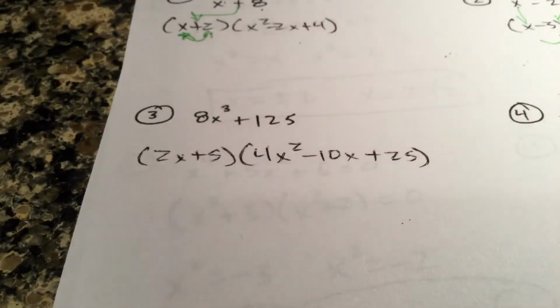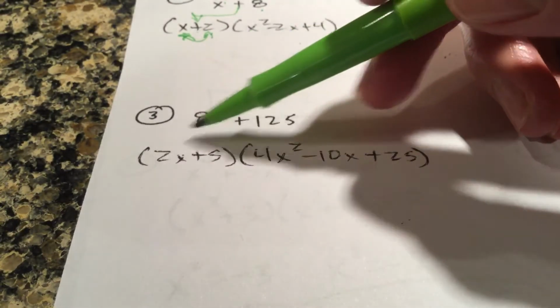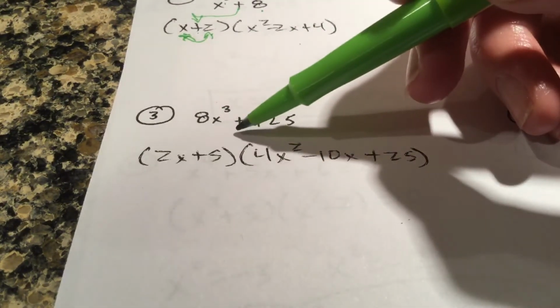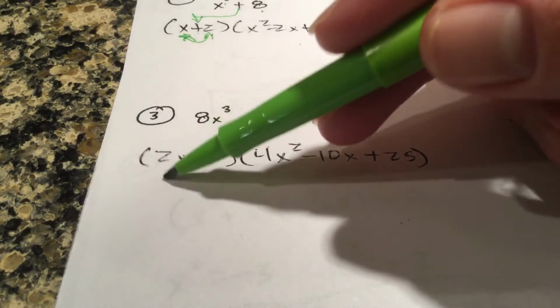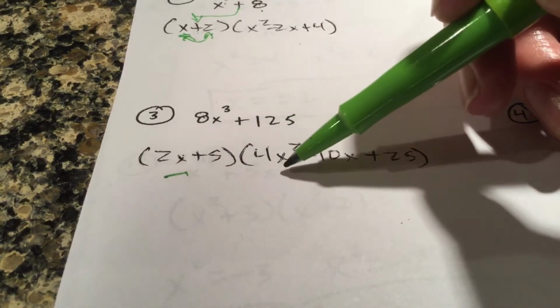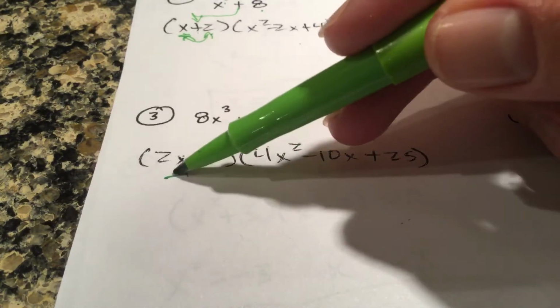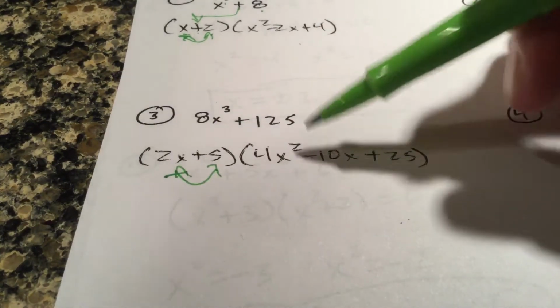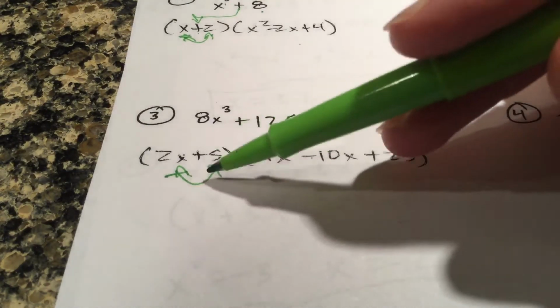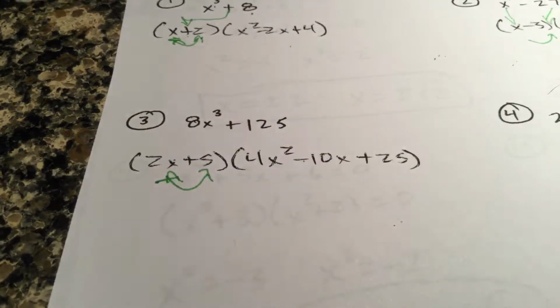This next one, one thing different here is when you take the cube root of 8x cubed, you get 2x. Same sign. If that's a plus, that's going to be a plus. The cube root of 125 is 5. Take that first term and square it: 4x squared. The inner product is 2x times 5, which is 10x. You have opposite signs. If that's a positive, that's a negative. Then take 5 and square it to get 25.